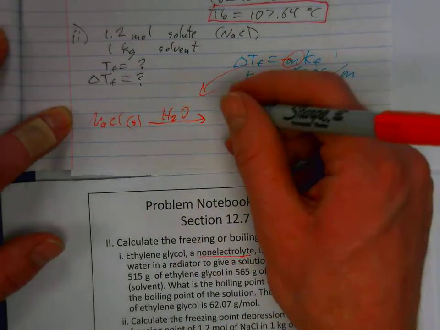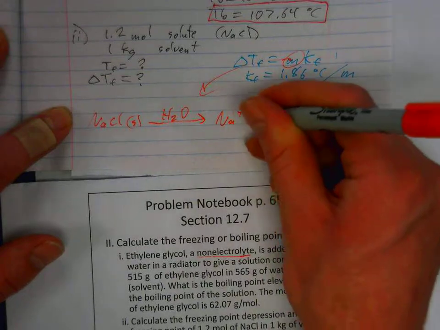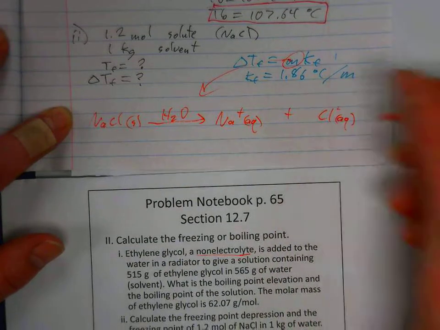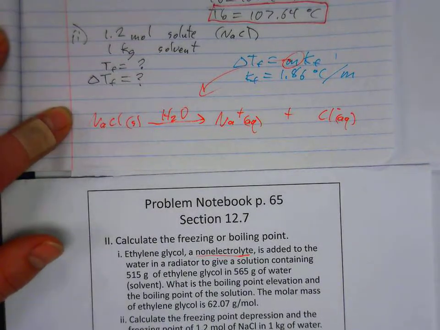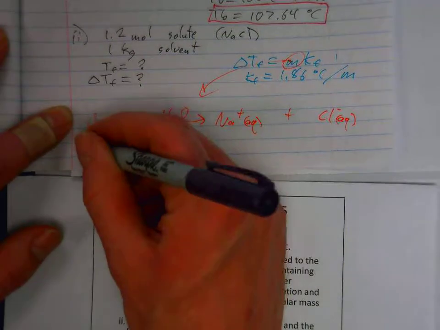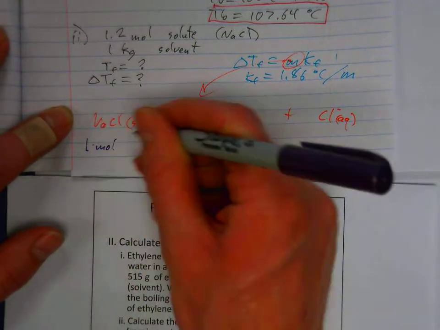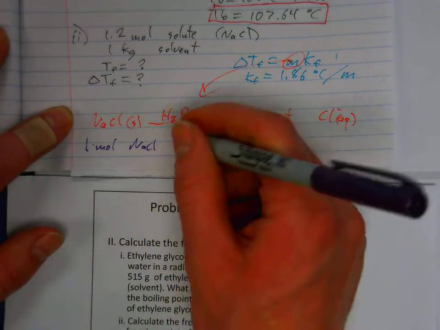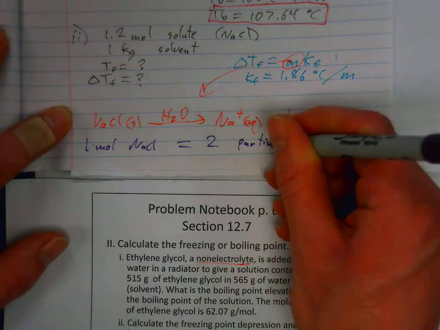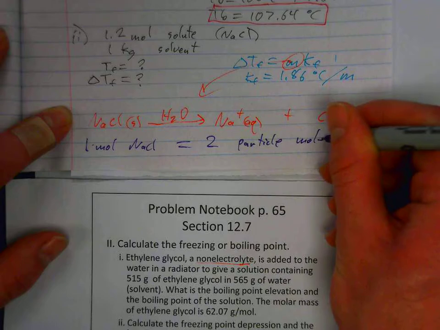So since it dissociates into sodium and chloride, 1 mole of NaCl results in 2 particle moles after dissociation. So we need to take that into account when we figure out the number of particle moles.